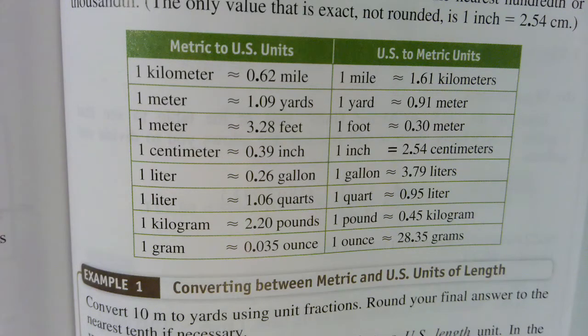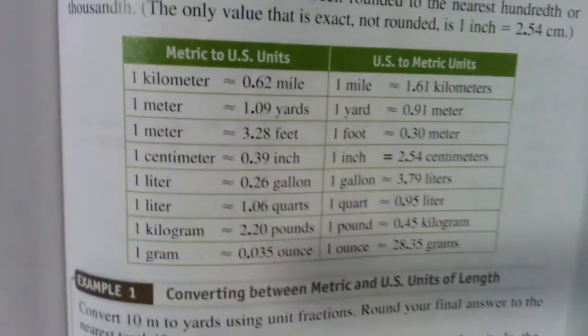And what you'll do is you'll use those to write a unit fraction. And so you know that because they're approximately equivalent, if you write one on top and one on the bottom, you're really just writing one. So you're not changing the number. You're just changing the unit, okay? So let's give it a shot.